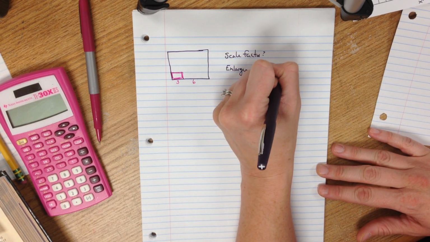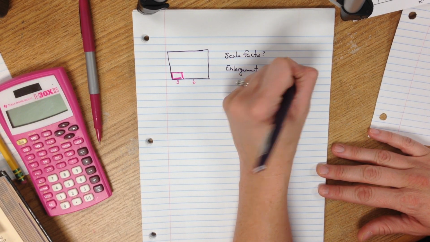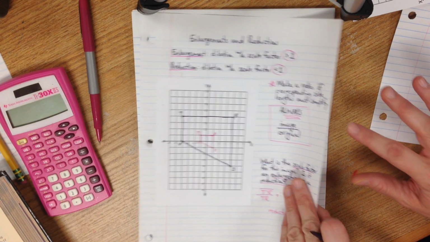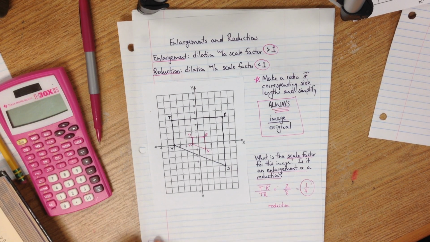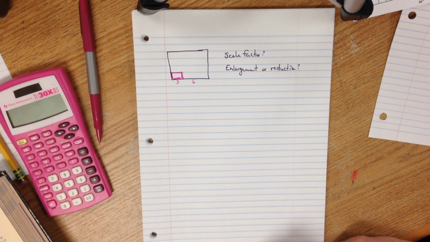or a reduction? So you are going to need to do the same thing, make a ratio of the corresponding side lengths and simplify. If that ratio is greater than 1, then it is an enlargement. If the ratio is less than 1, then it is a reduction. So pause the video and try to work through that, and then restart the video to check your work.